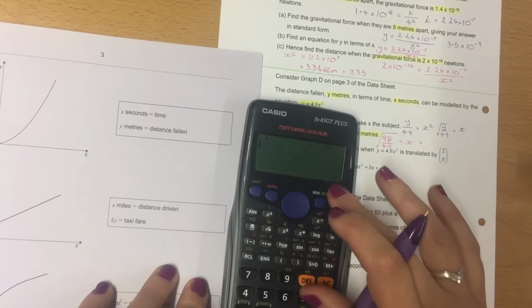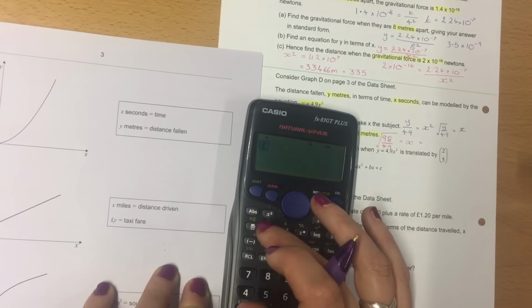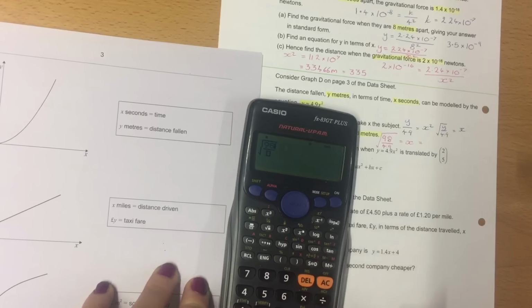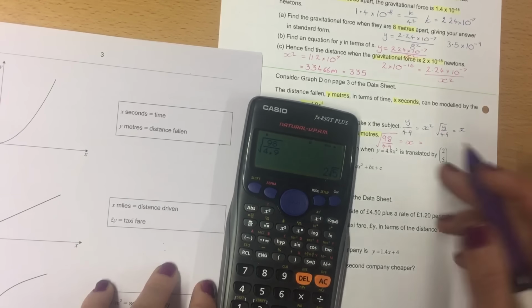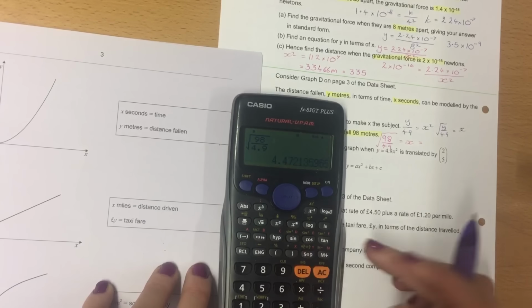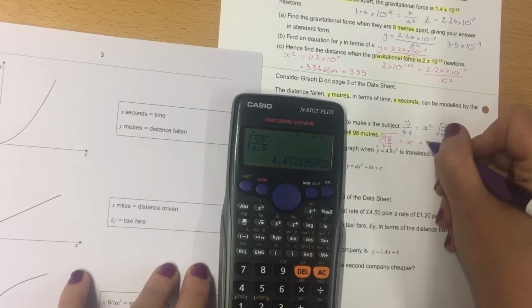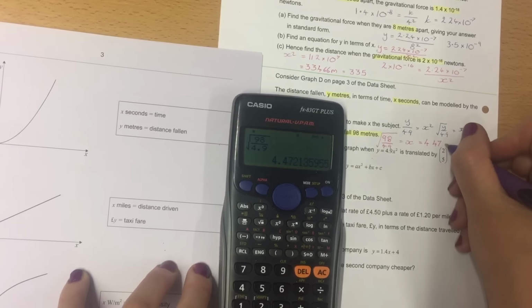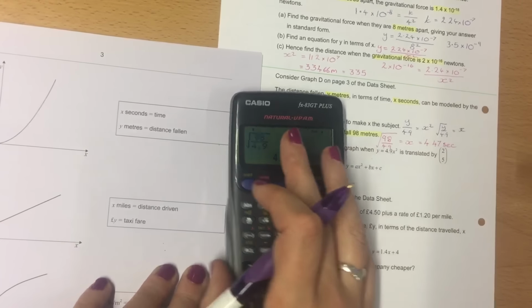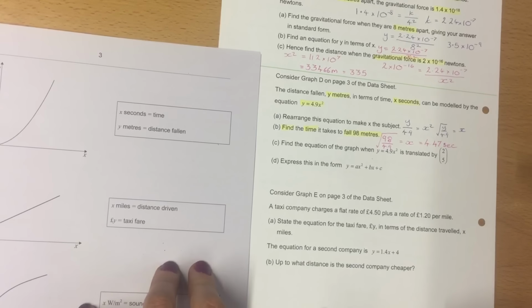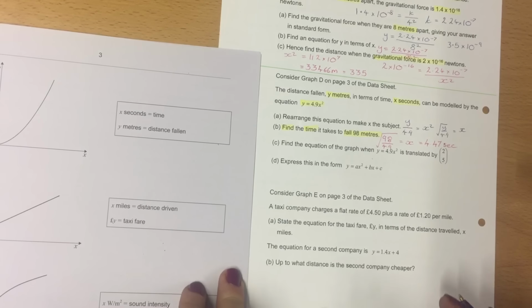So what we've got is the square root of that over 4.9, which is 2 root 5, which is 4.47 seconds, and that's to 3 significant figures. And that is really quite ridiculously fast, but we'll go with it.